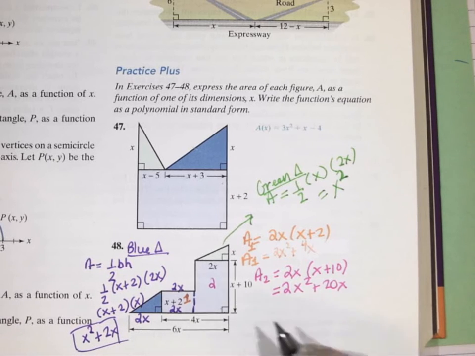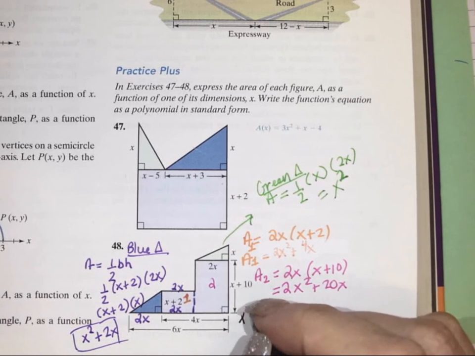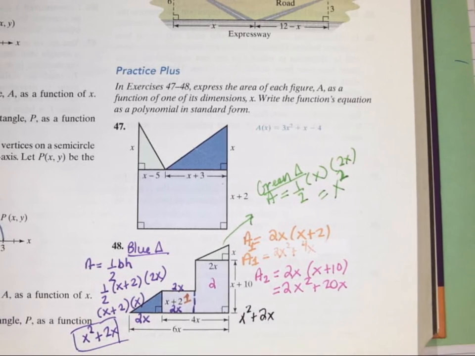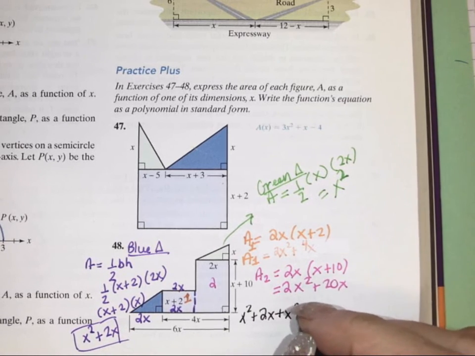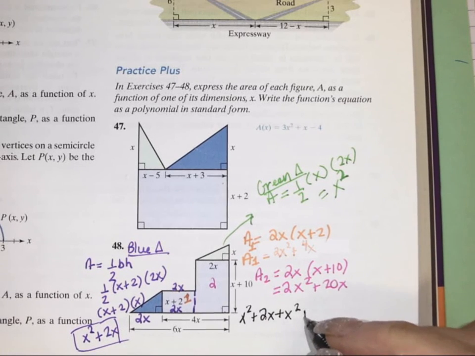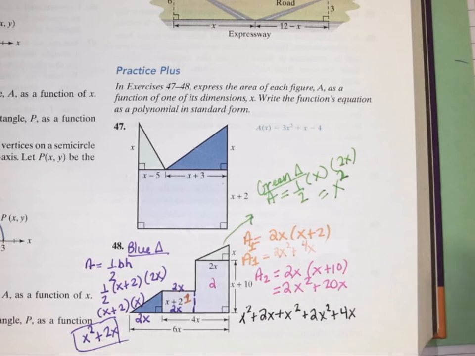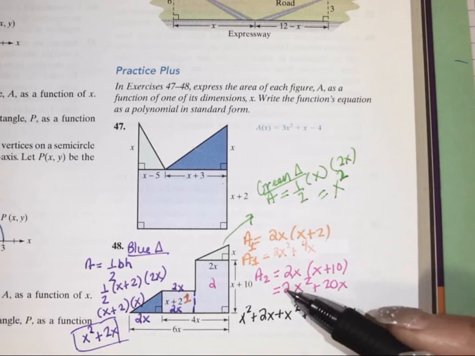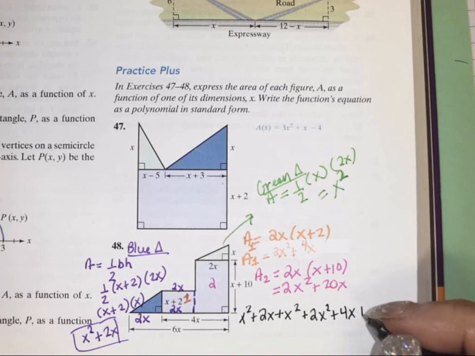So let's just start with the purple and let's write them all together and then we'll combine. So we got x squared plus 2x. And then let's go to the green, plus x squared. And I have plus 2x squared plus 4x for the orange.